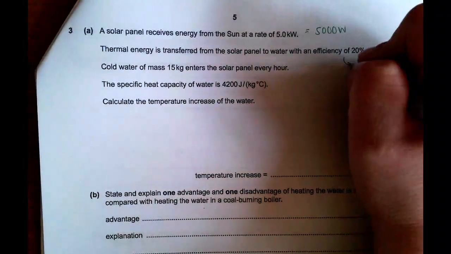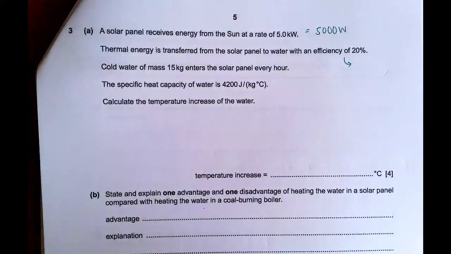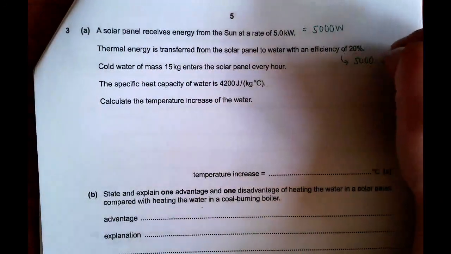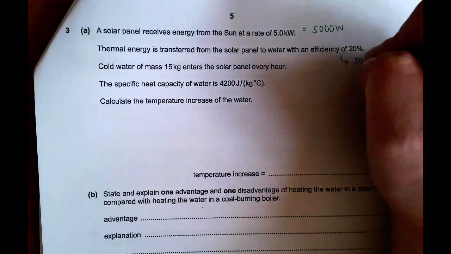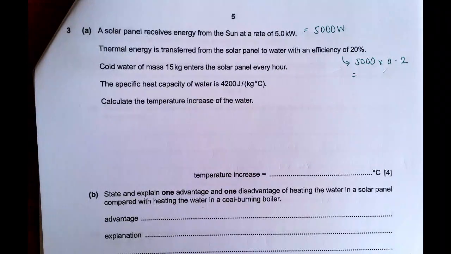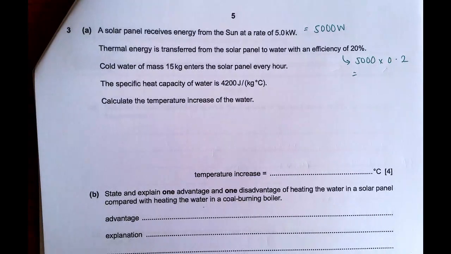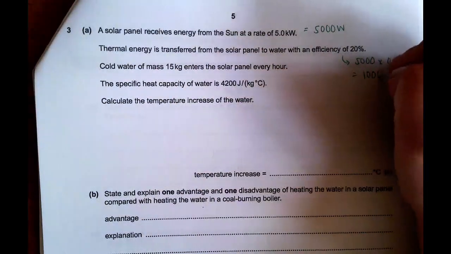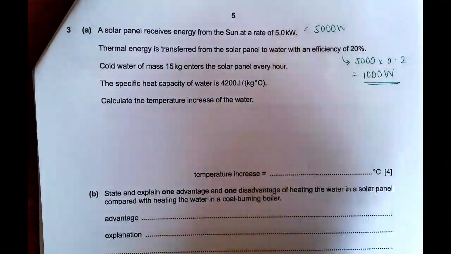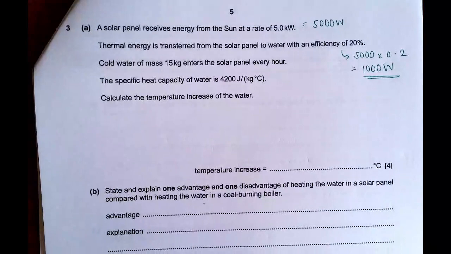So we can immediately find 20% or a fifth of the 5,000 watts to know our total power rating going to the water. And so we can see that that's going to be 1,000 watts. So this is the power that we're actually dealing with to heat the water.